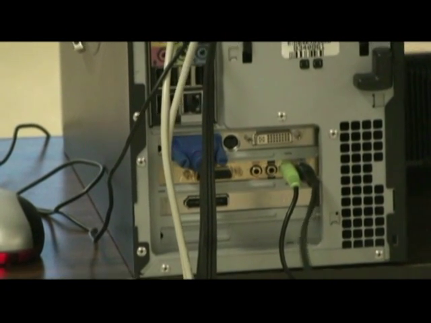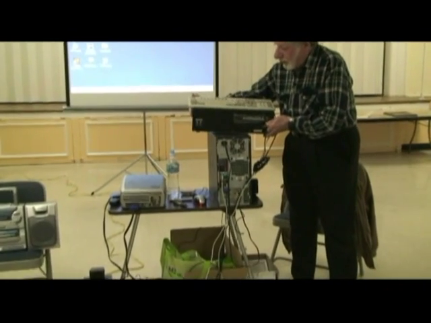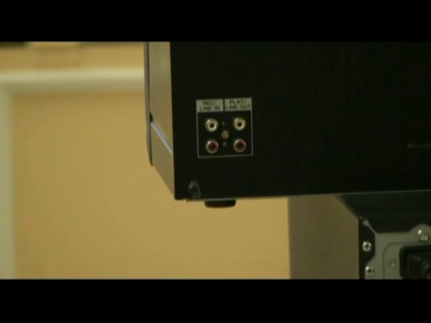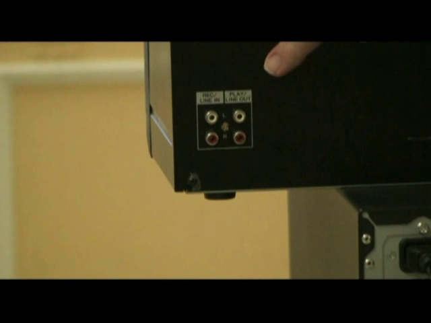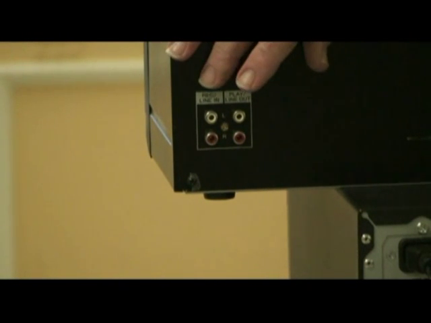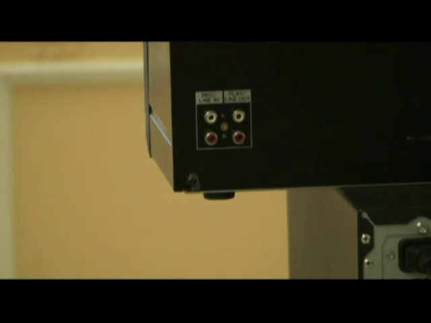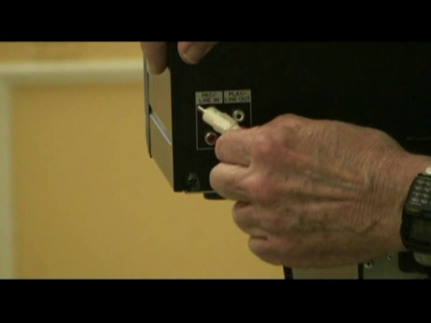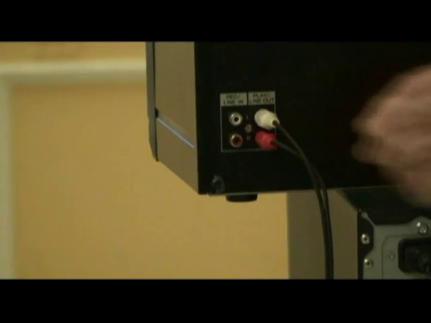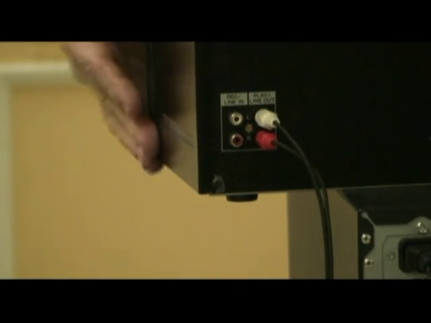The other end will go, if I can do this without dropping stuff, into the back or into the output of whatever you're using. I brought a cassette deck this evening because it was smaller than bringing one of the large reel-to-reel machines. This says line output or play, and that's what you're looking for. The standard is, although we may not be dealing with stereo tonight, that red is the right channel and white is the left channel. They're actually color coded today. Older equipment wasn't, but for the last 10 or 15 years, maybe longer, they've been coded. So there we go, we've got the red and the white plugged in here.